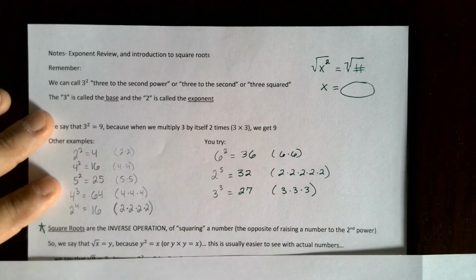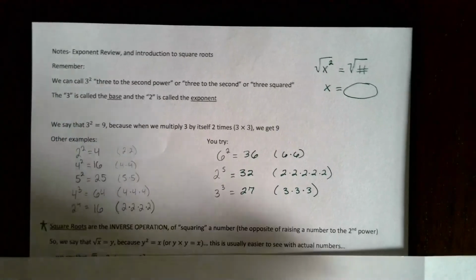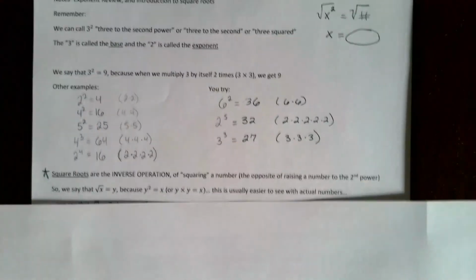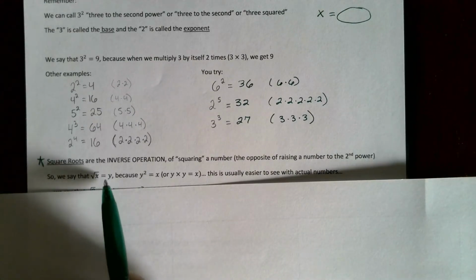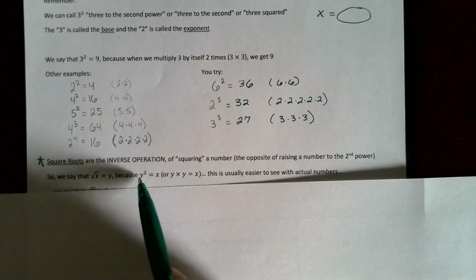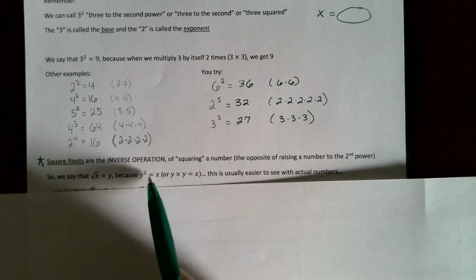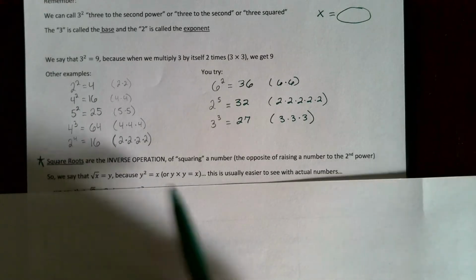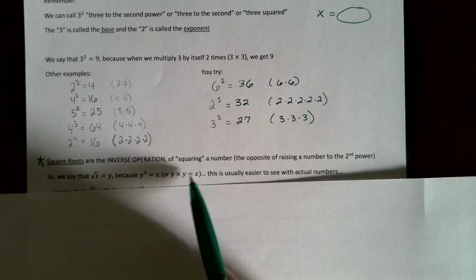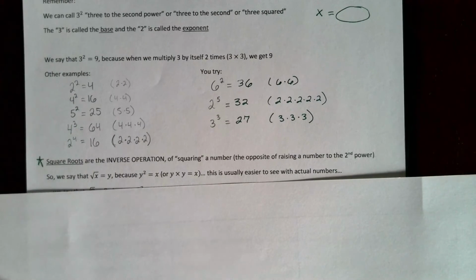So, this is pretty confusing when you see it just with letters in it, but this would be how you would see this written in a textbook. We say that the square root of x equals y because y squared, when you multiply y by itself twice, gives you x, the original number under the square root. So it says y times y equals x. Again, it's the exact opposite. And it says this is usually easier to see with numbers.